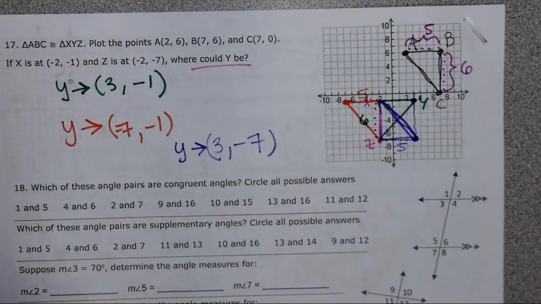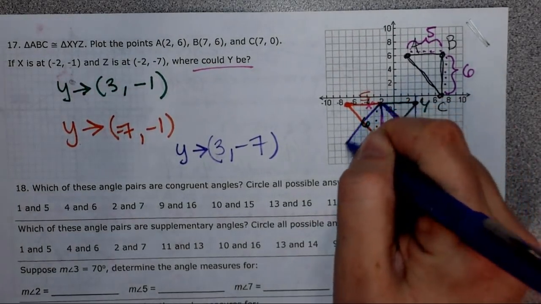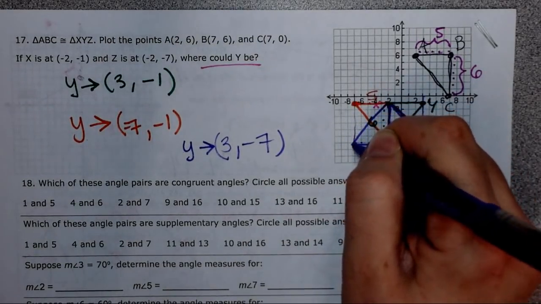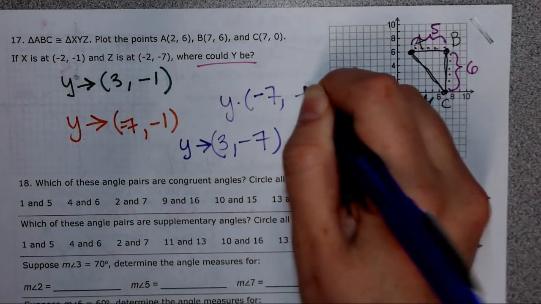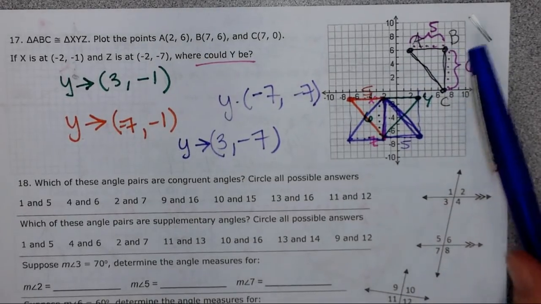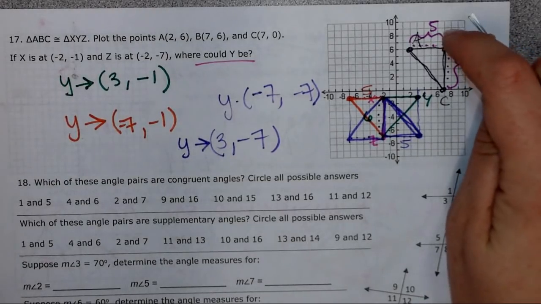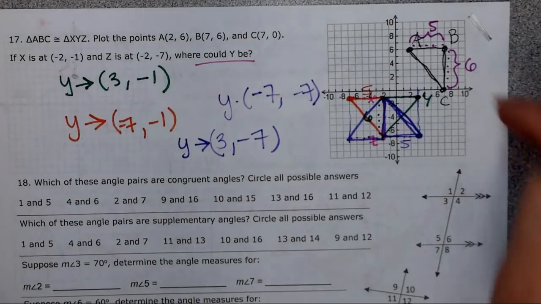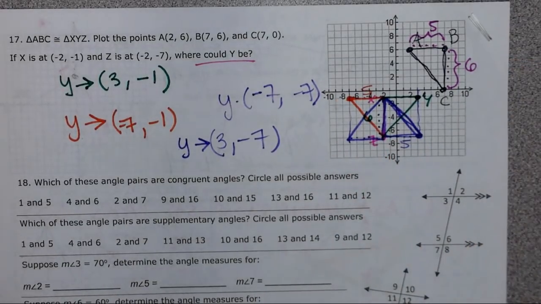Or we could go 5 this way. 1, 2, 3, 4, 5. And that would be at -7, -7. Okay. So those are all the possible y's that you could have that would make a triangle congruent to that one. So the most important thing is that if this has sides of 5 and 6, then this triangle should have sides of 5 and 6. And as long as it does, you're good.